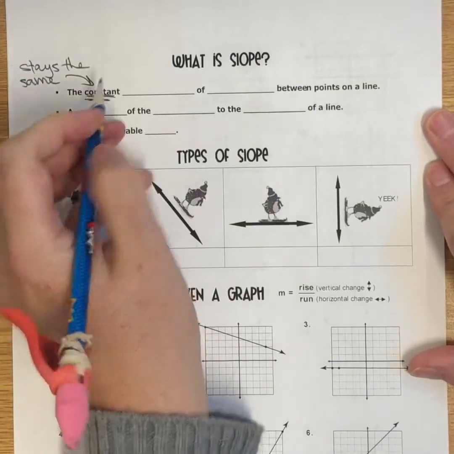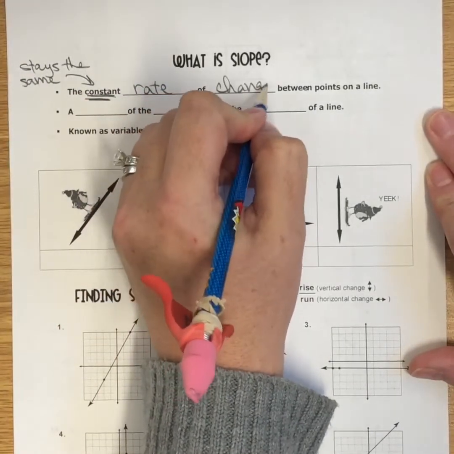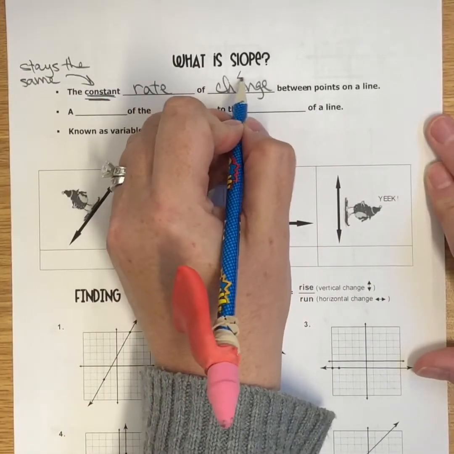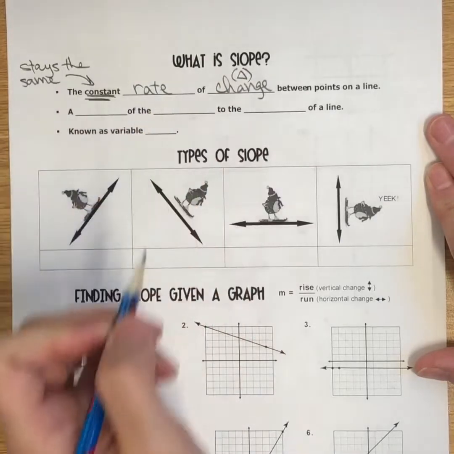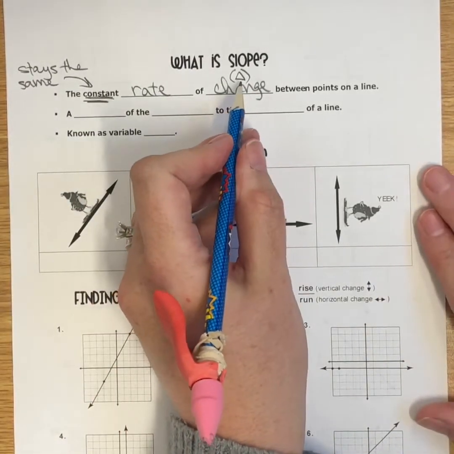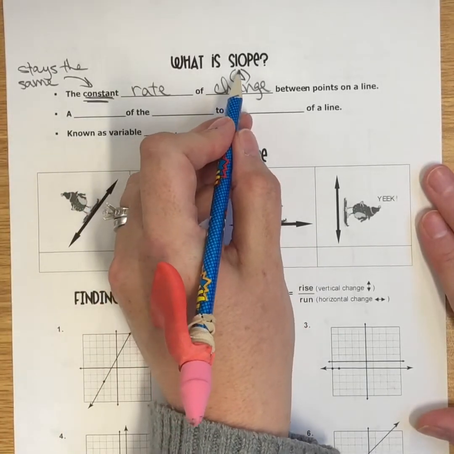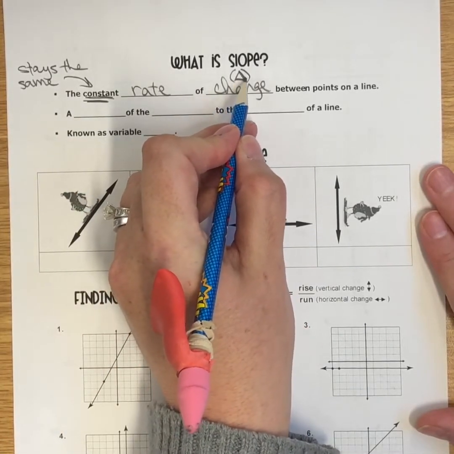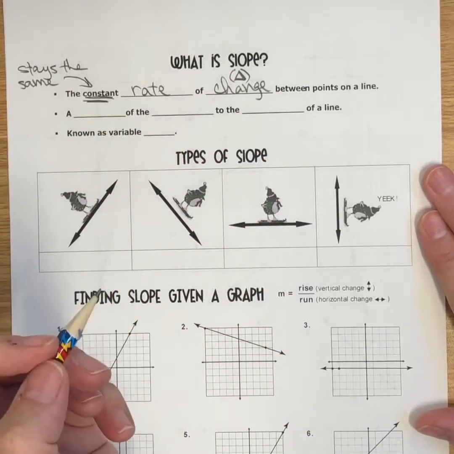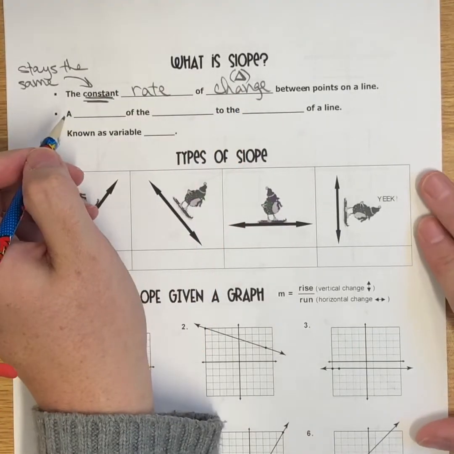So we say it's the constant rate of change between 2 points on a line. And this word change, we use the Greek letter delta, which means change, okay? We're going to talk more about this Greek letter delta, and it'll help you remember the slope formula between 2 points really easily, okay? So just look forward to that in the next lesson.